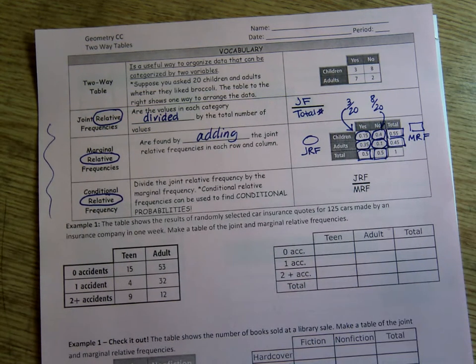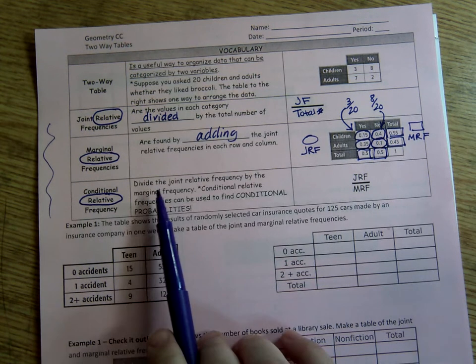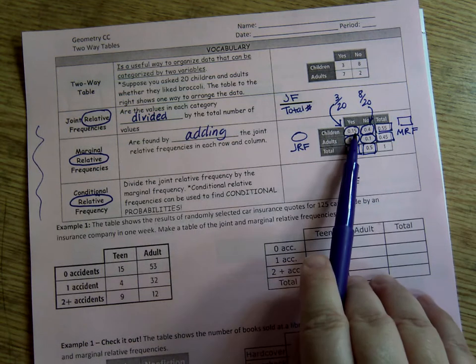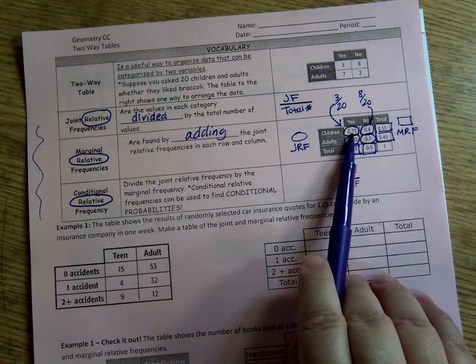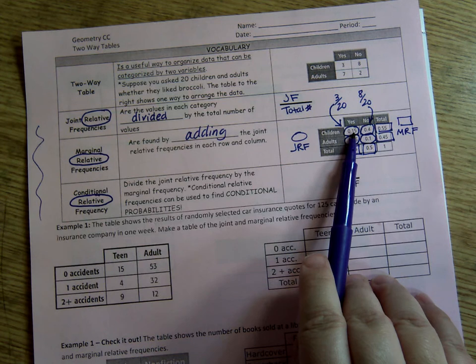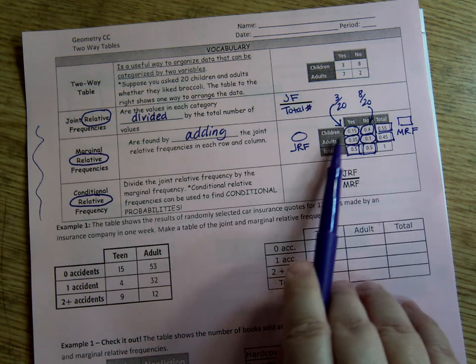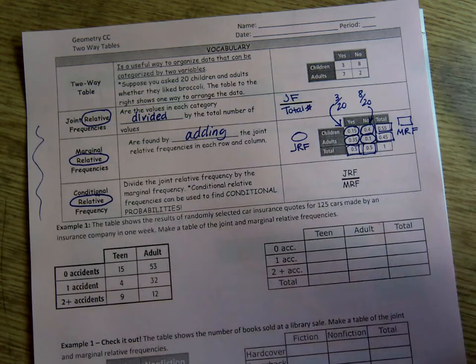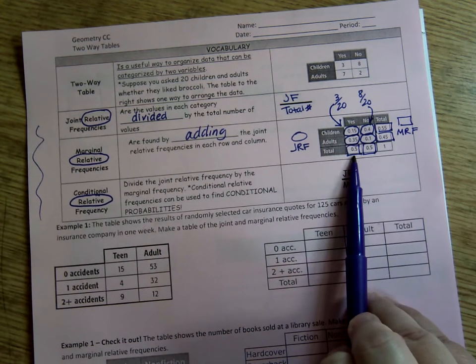Conditional relative frequency. Conditional is where I narrow it down to just part of the groups. So you're dividing a joint relative frequency, the circled number, by a marginal frequency. If I divided, for instance, this 0.15 by 0.55, I would be finding out what percent of children said yes. Not what percent of everybody. This is the percent of everybody that was a child who said yes. Down here, this is the percentage of everybody, just period, who said yes, children or adults.